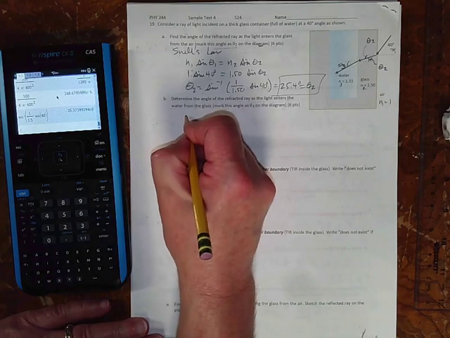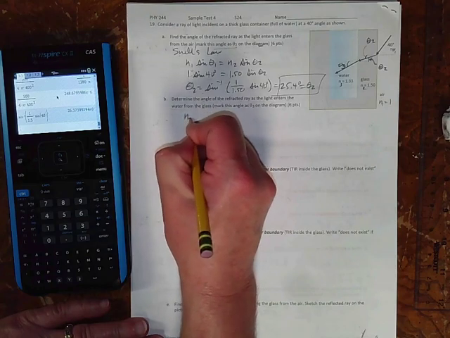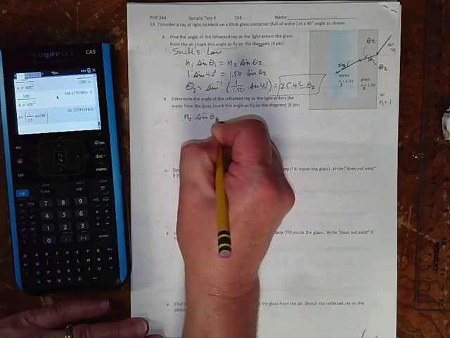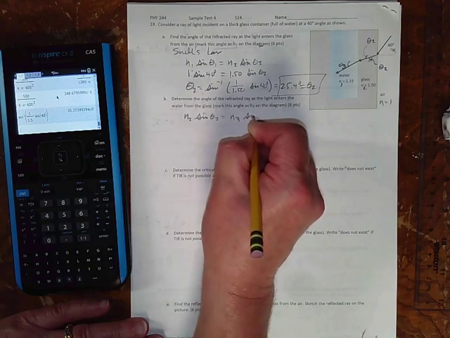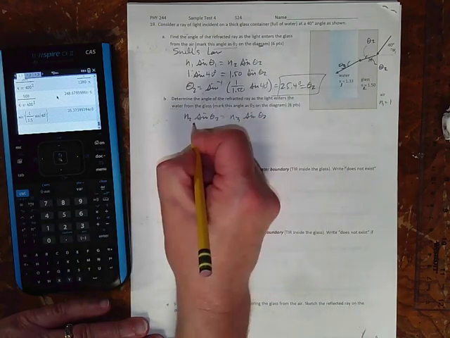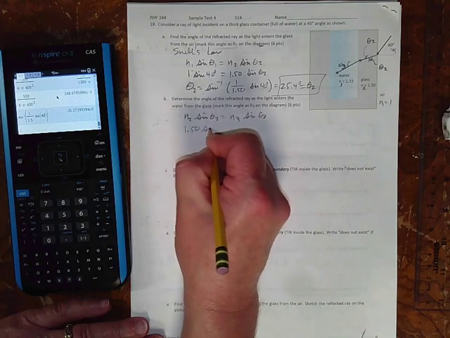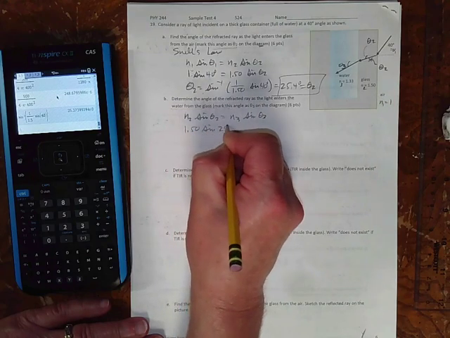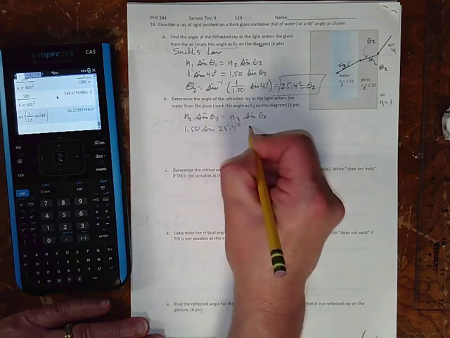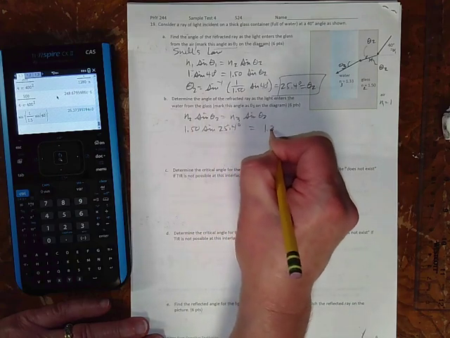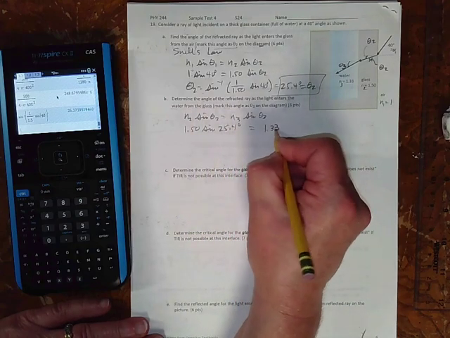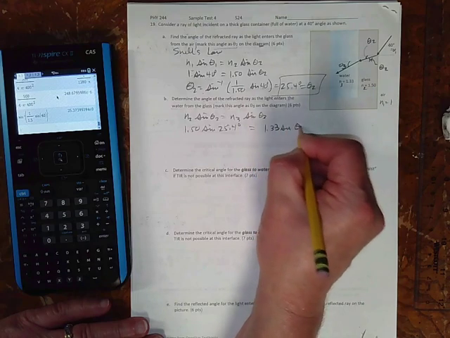So we're going to have the same kind of thing with Snell's law. N2 sine theta 2 equals N3 sine theta 3. N2 is 1.5, sine theta 2, which is 25.4, equals N3, 1.33, sine of theta 3.